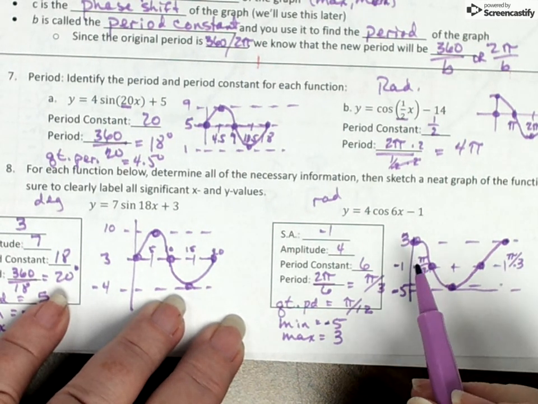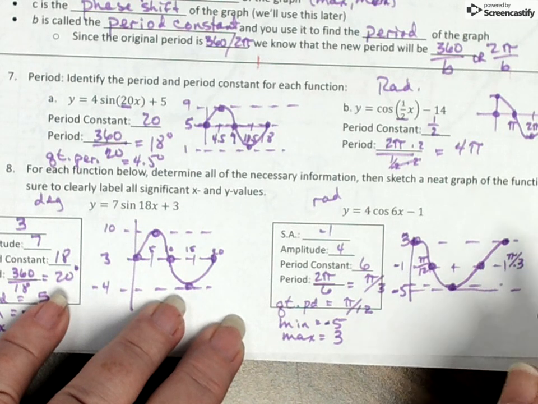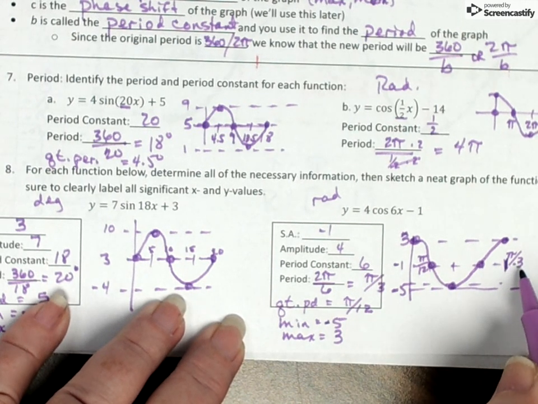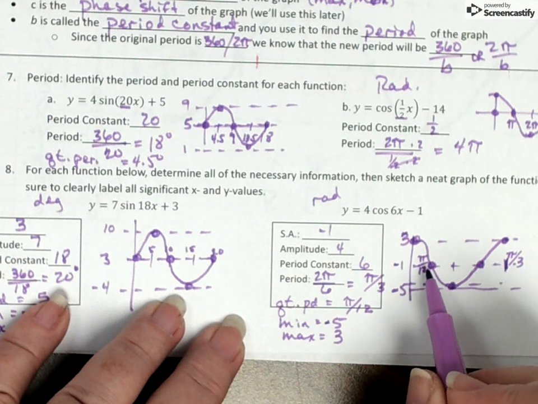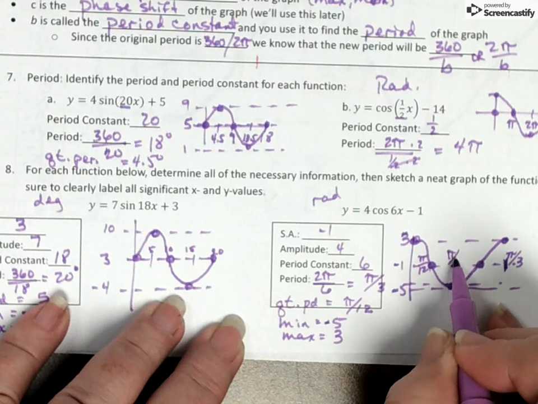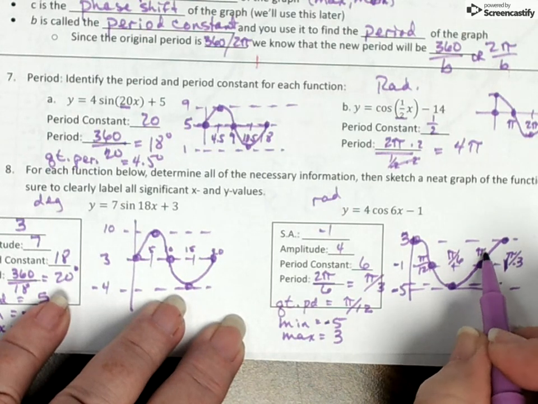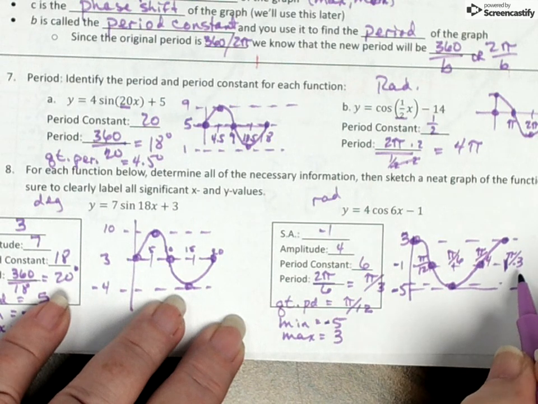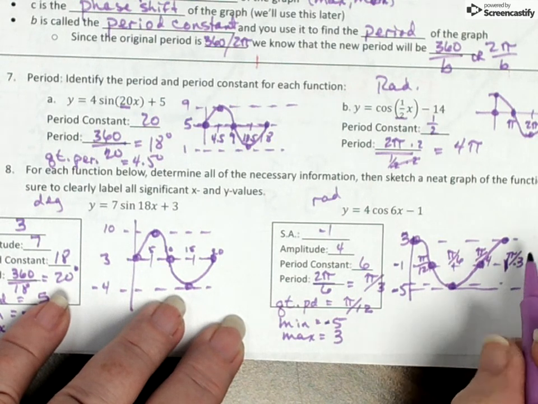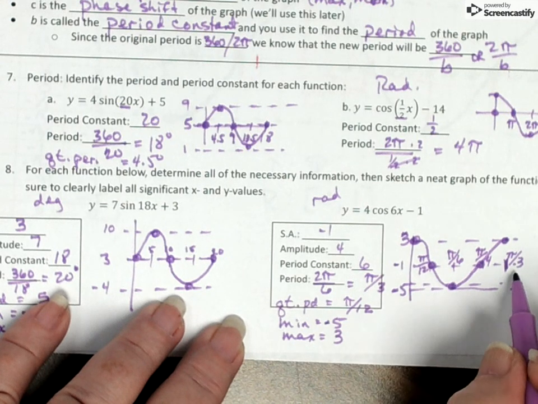So I've got this first tick mark at pi over 12. The last tick mark is at pi over 3. That's the end of the period. So this is pi over 12. The next one would be 2 pi over 12, which we actually reduced to pi over 6. 3 pi over 12 would reduce to pi over 4, and then pi over 3. So always reduce your fractions if you can, but if nothing else, know that the first one is at pi over 12, and the last one is at pi over 3.